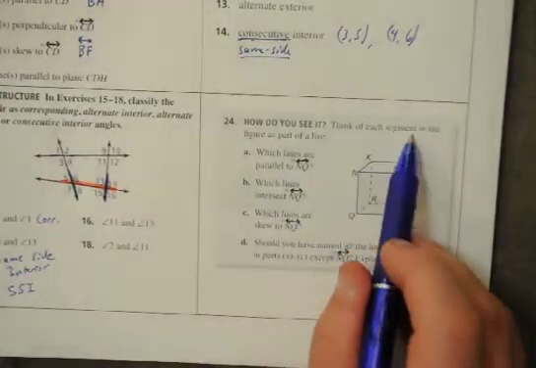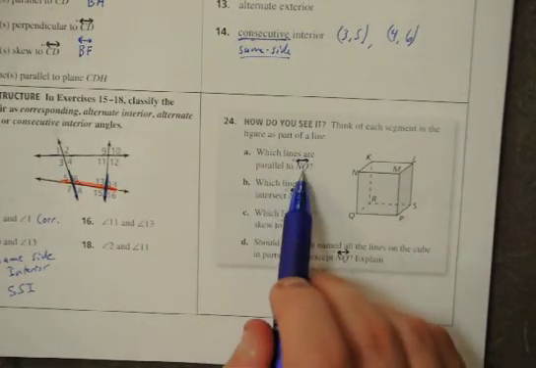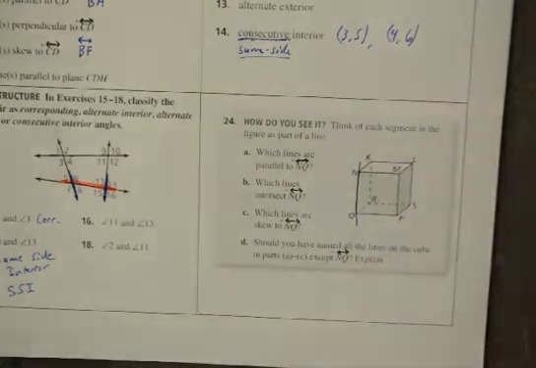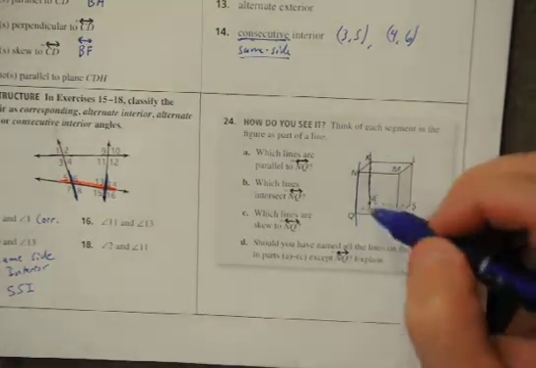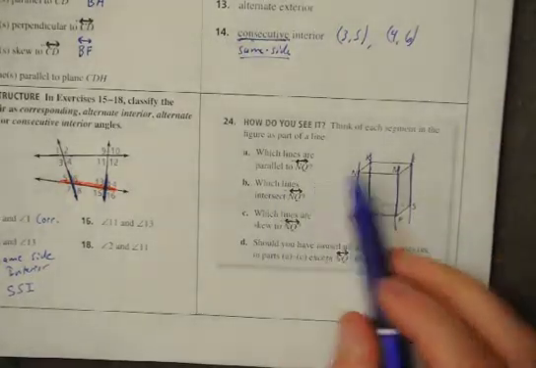Next, how do you see it? Think of each segment in the figure as part of a line. Which lines are parallel to line NQ? So here's line NQ. There's actually 3 lines that are parallel. You got this line, this line, and this line. Any of the vertical lines are parallel.